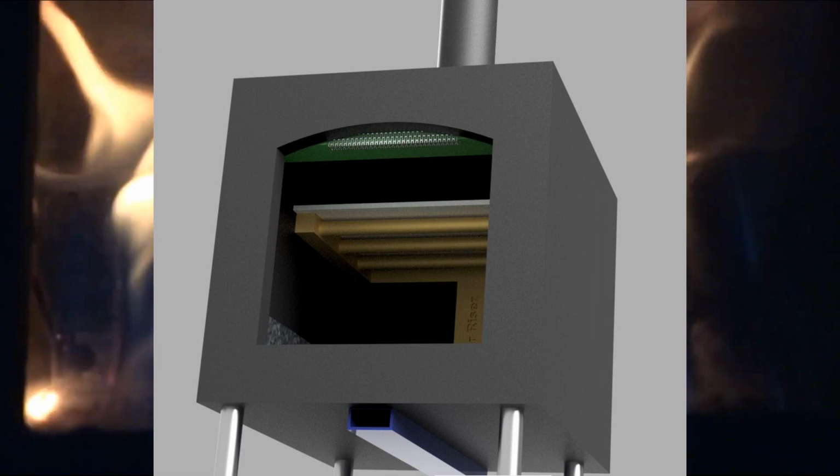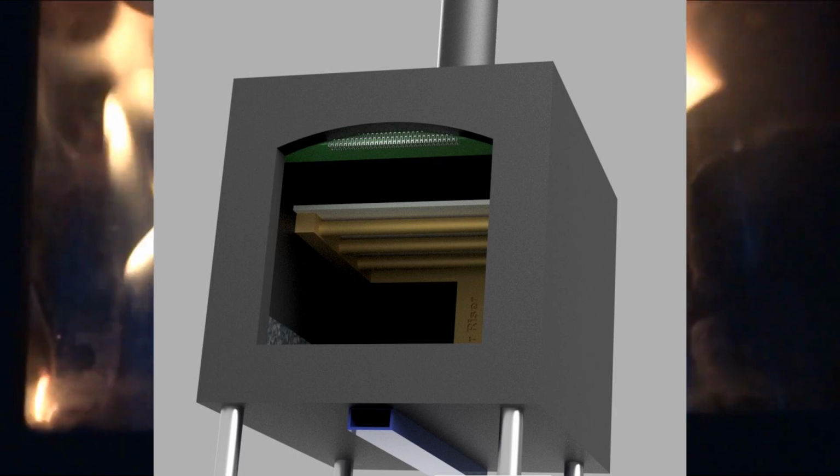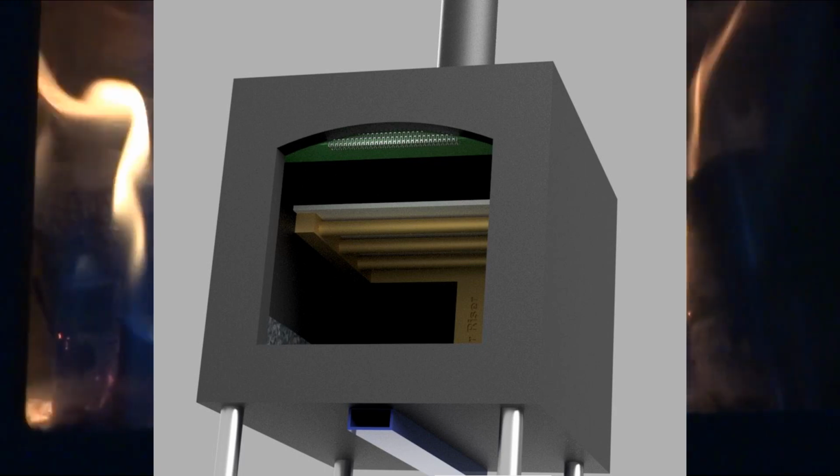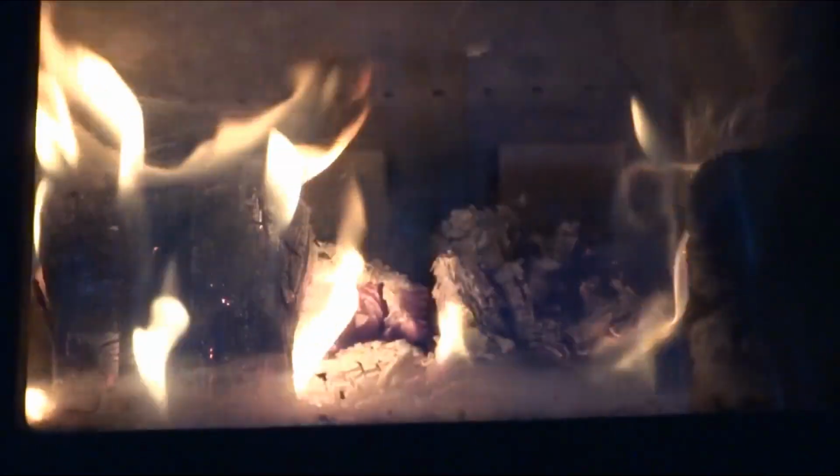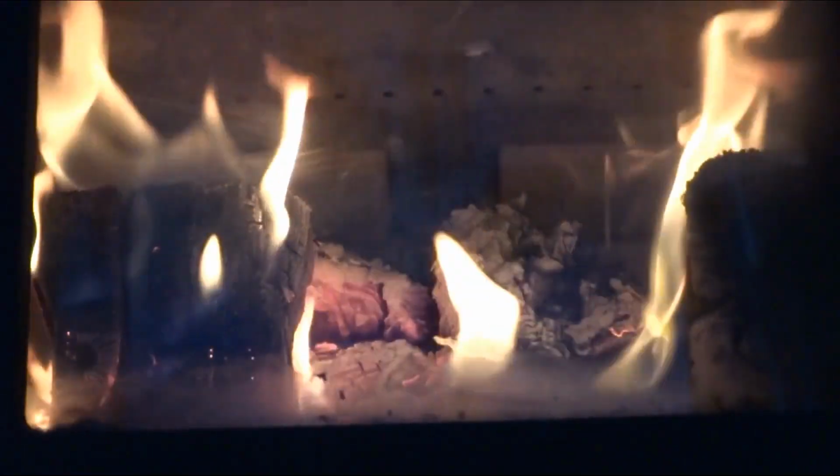Secondary air wood stoves are great. They don't have a catalyst, a cat bed, and they don't have to be switched in and out. They have a beautiful looking fire, and I think we need to keep these secondary wood stoves going.